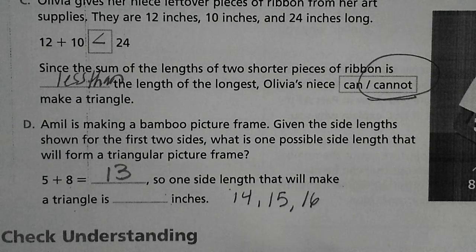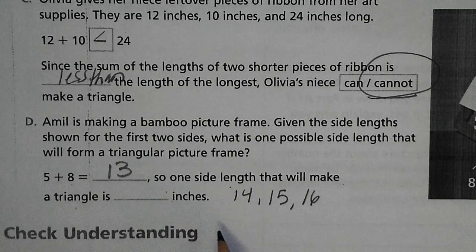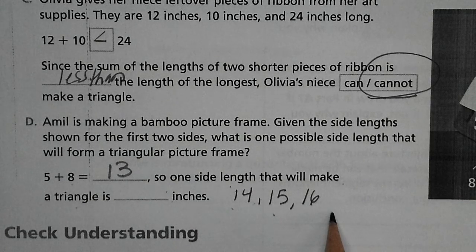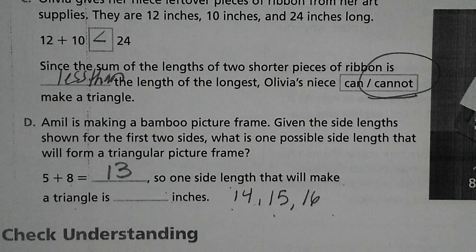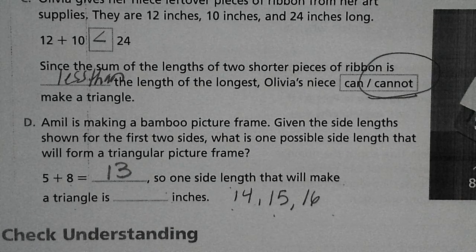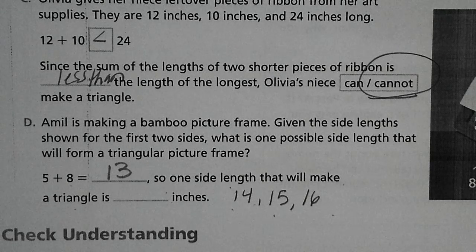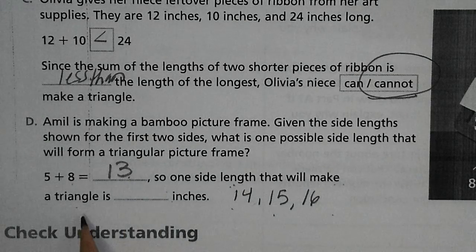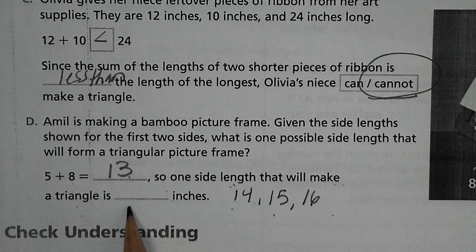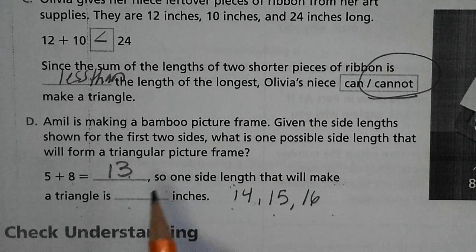Okay, thank you. Okay, so 14, 15, or 16, right? So it says 5 plus 8 equals 13. So one side length that will make the triangle true is 12 inches.